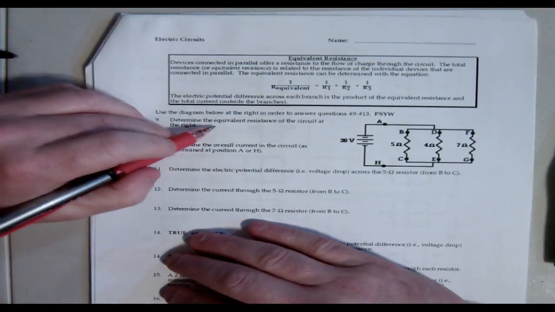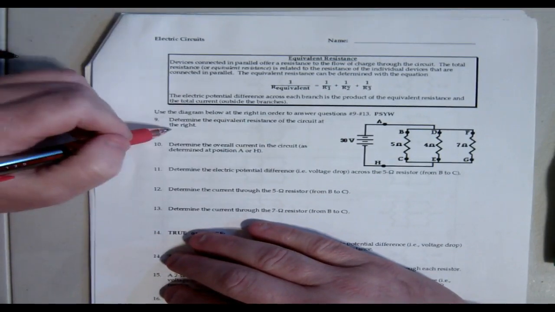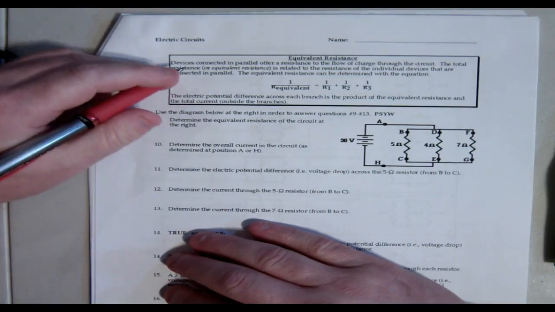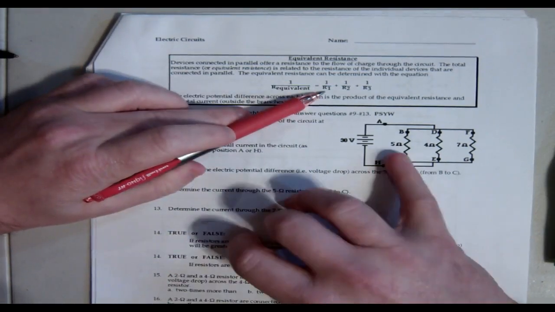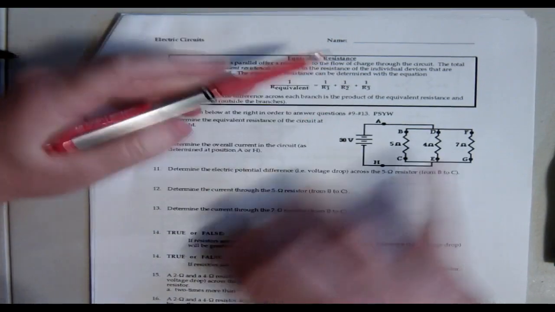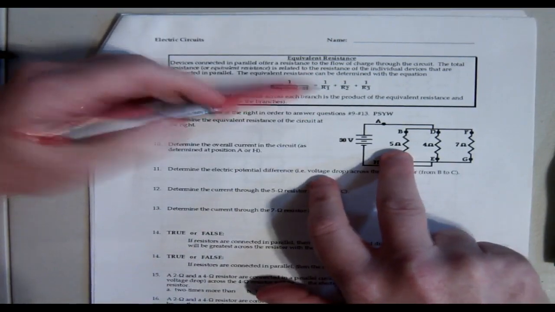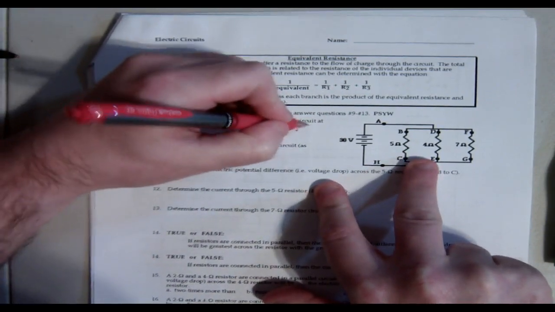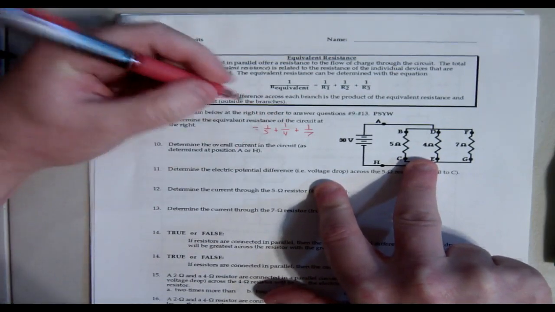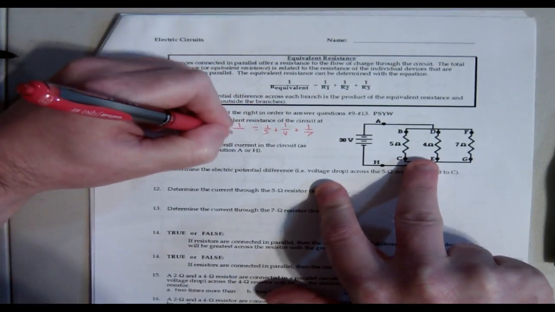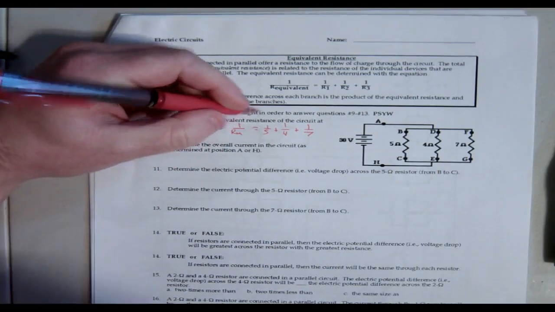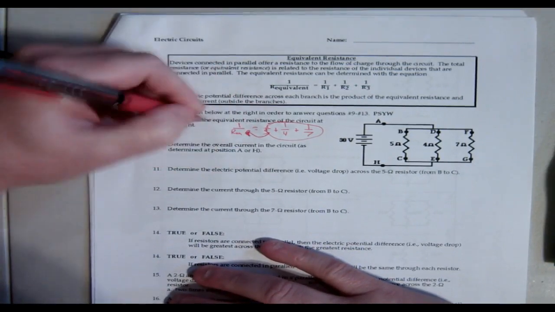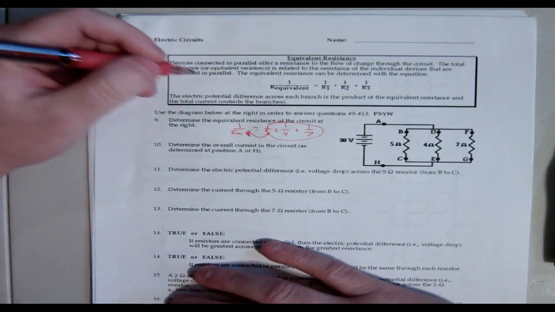Alright, determine the equivalent resistance of the circuit at the right. Okay, so remember our formula, which is right here. 1 over the resistance of this, plus 1 over this, plus 1 over this. So what we're going to do is 1 over 5 plus 1 over 4 plus 1 over 7 equals 1 over our equivalent resistance. So in other words, when we add these together, it goes on the denominator, and then we do 1 divided by what we got.